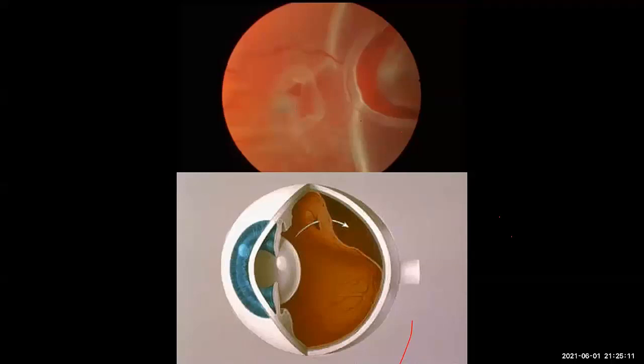If not, if you are late, the process called proliferative vitreoretinopathy takes place. There's a certain amount of fibrosis happens in all detachments, and then ultimately the outcome is not going to be very good.